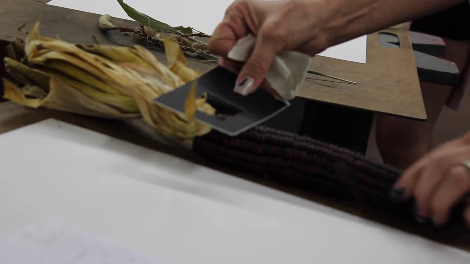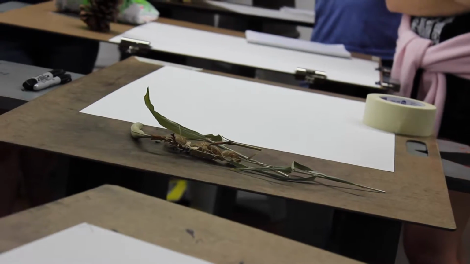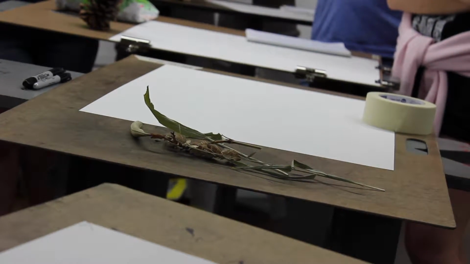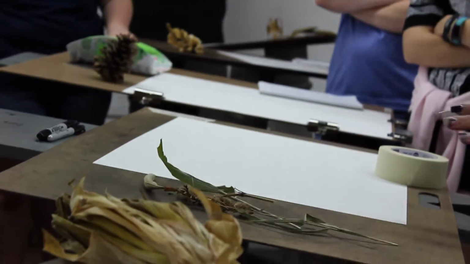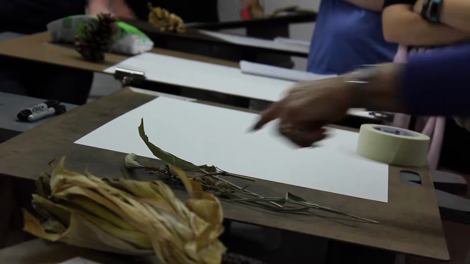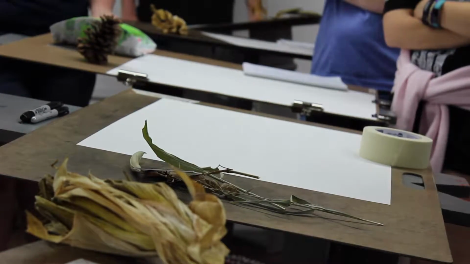So you can take the whole piece of corn, tape it to your board, and then tape donut this to your corn, okay?